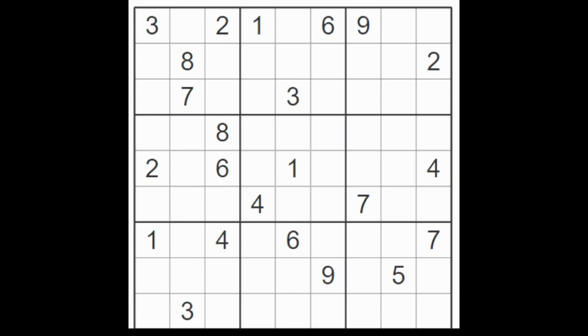Let's see, there's a 3 here and here blocking these 5 cells, making this one a 3. And 6 here, here, and here are blocking all of these cells. So a 6 must go in this one here.